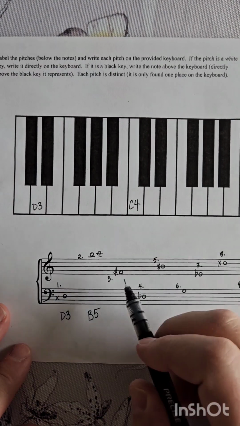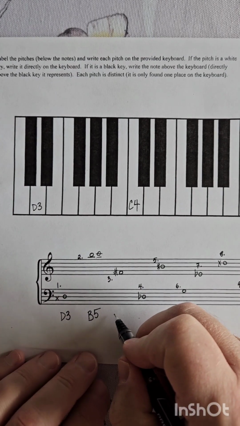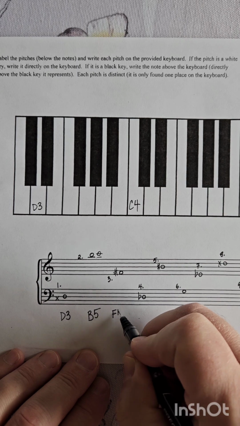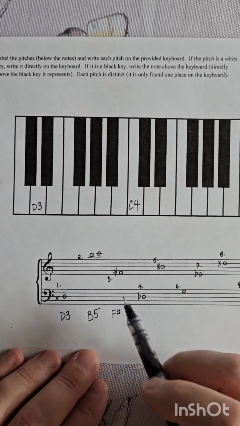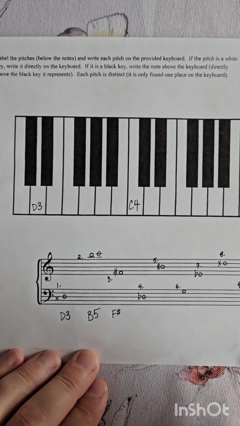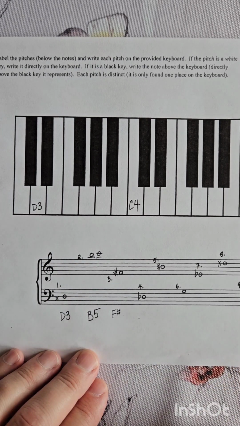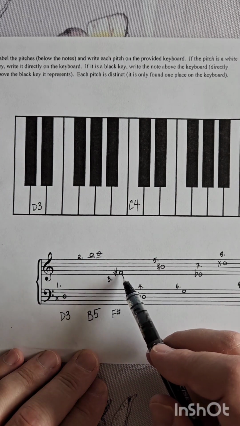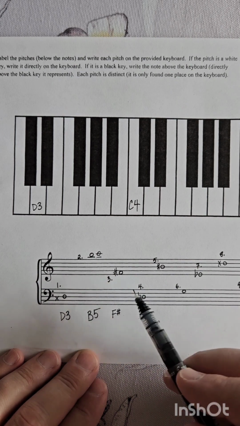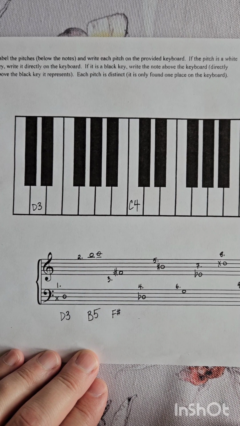Number 3 is an F sharp. Now make sure you write the sharp after the note, so F sharp. Remember, the accidental goes in front of the note head, but when you actually say it or write it, you're going to say F sharp. But when you write it on the staff, with an actual note head, the accidental, in this case a sharp, goes in front of the note head.